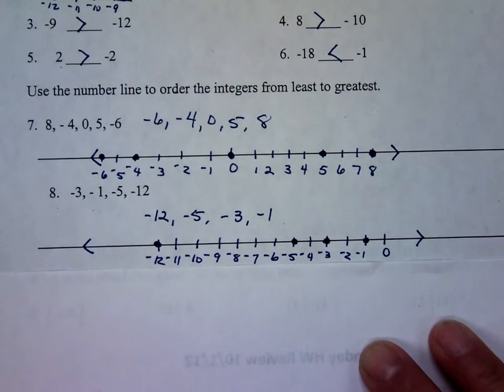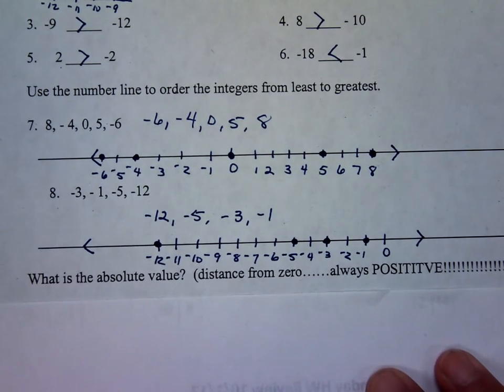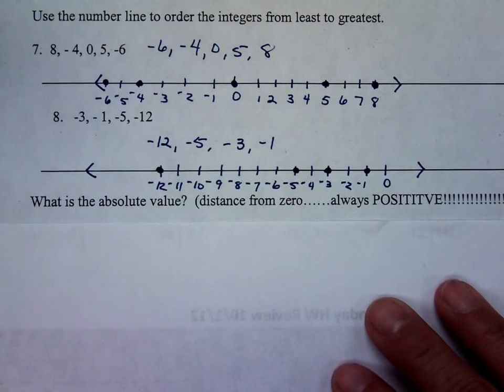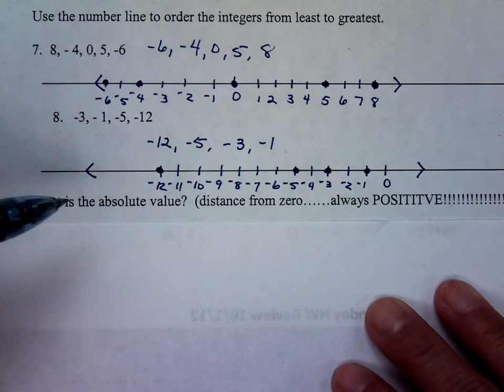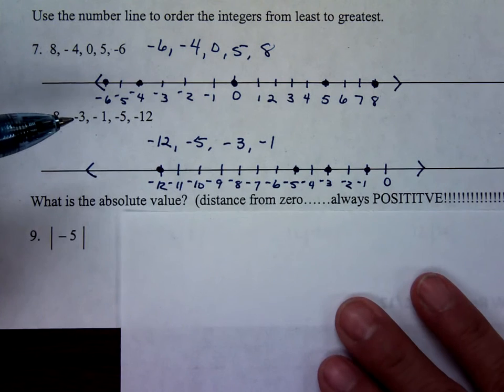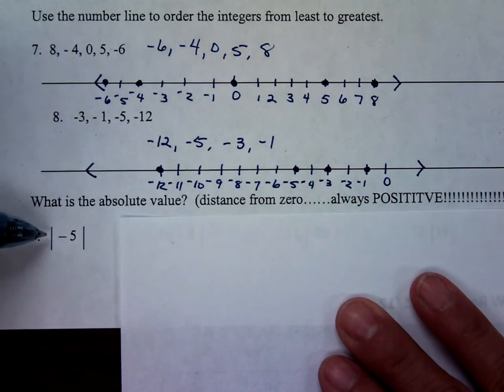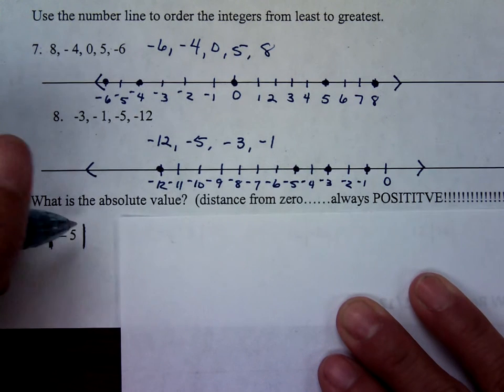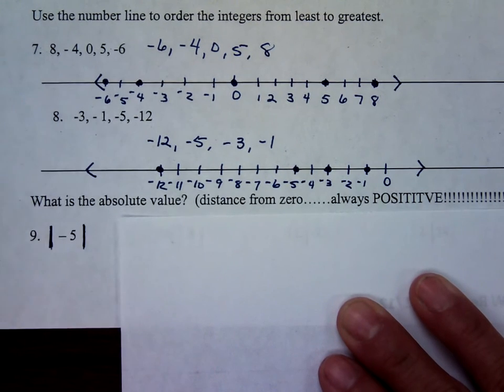And the last direction is, what is the absolute value? The distance from 0, always positive. When we're talking about absolute value, we're asking how far away is that number from 0. So let's look at number 9. Absolute value is always written with 2 parallel lines, not parentheses.